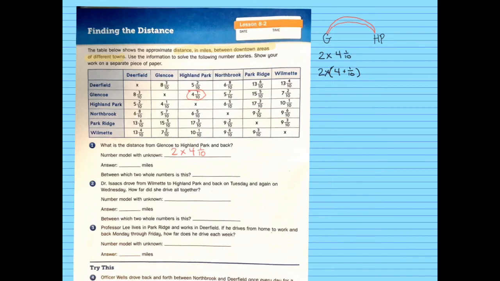Okay, so all you're doing is breaking this apart, and you're going to times each piece. So 2 times 4 is 8. You're right. And then now you need to do 2 times 1/10. So that's easy. When you're multiplying a whole number by a fraction, you just times the numerator and leave the denominator the same. So 2 times 1 is 2. Keep the denominator the same, and you're almost done. Now, you can't just leave it like this. You got to turn that into an actual fraction.